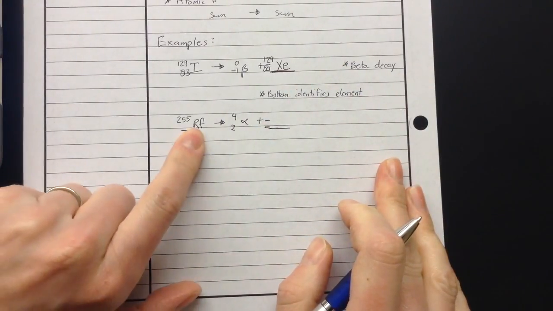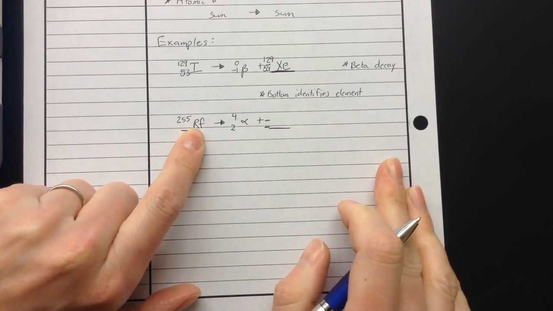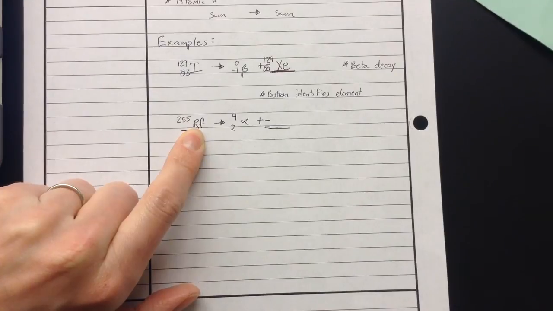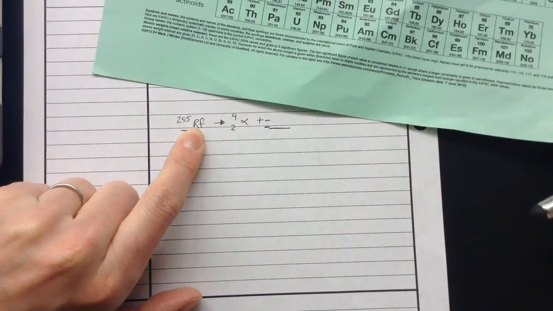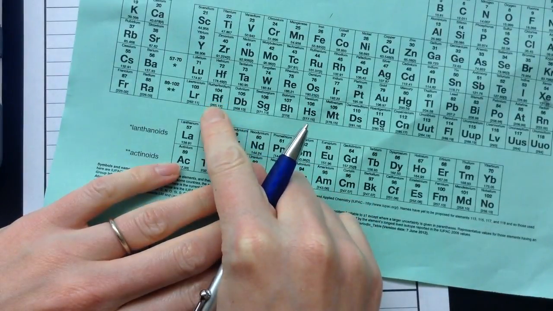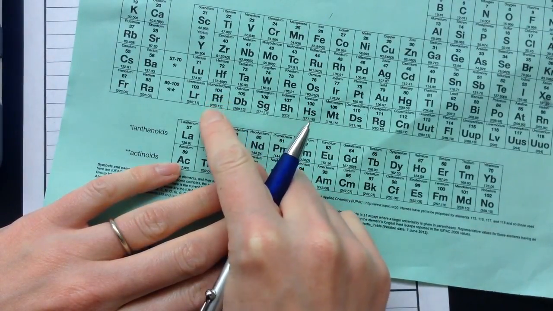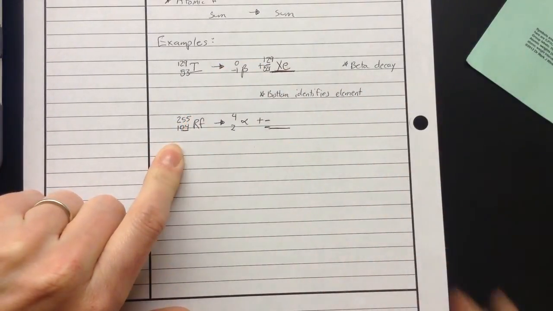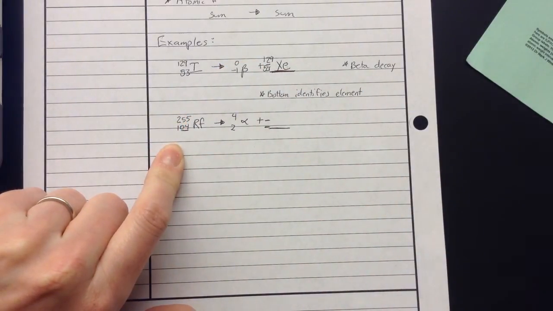So RF, that's Rutherfordium, I think. Yeah. That is on the periodic table somewhere, so we've got to find it so we can figure out what that number is down there. So here's RF right there. RF's number is 104, so I'm going to put 104 right down here. That bottom number is the atomic number.